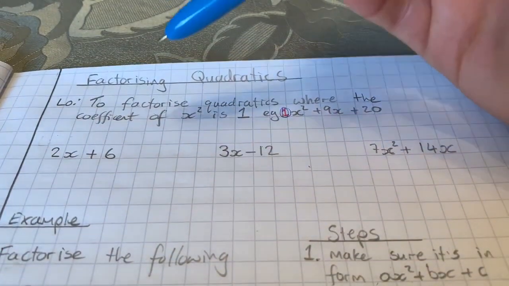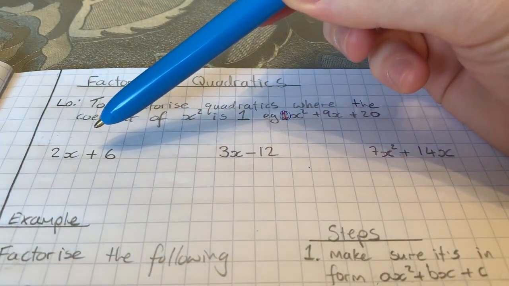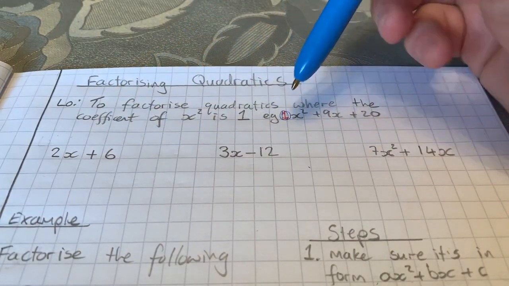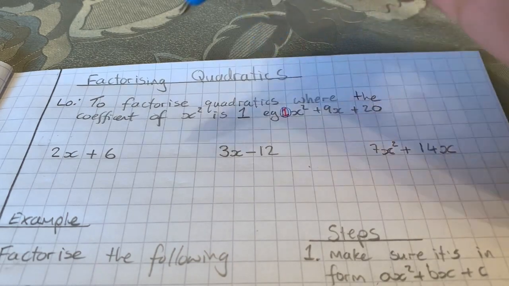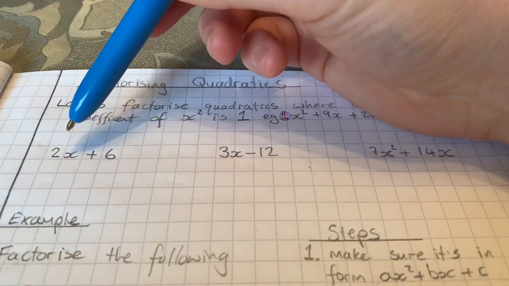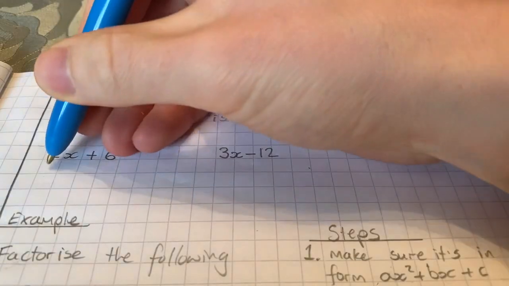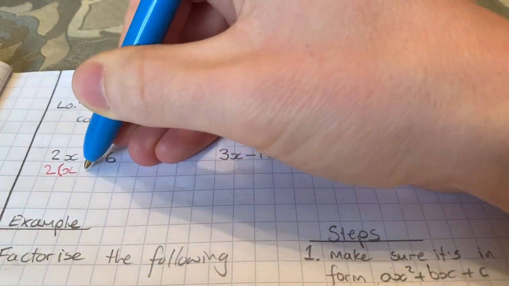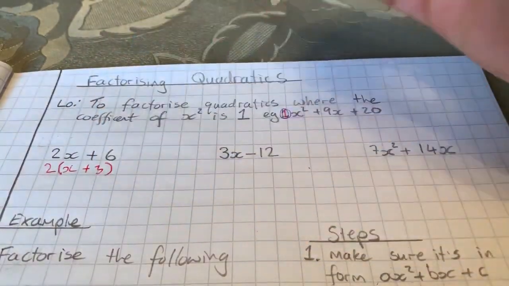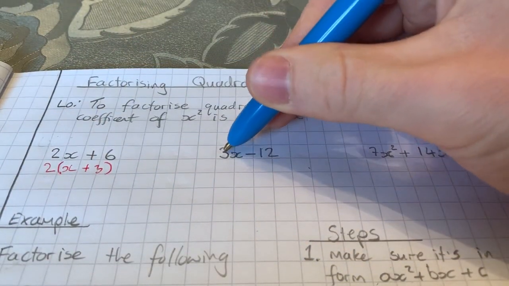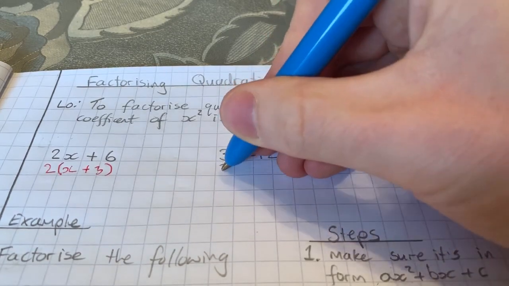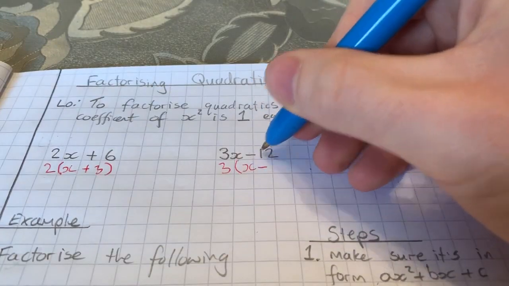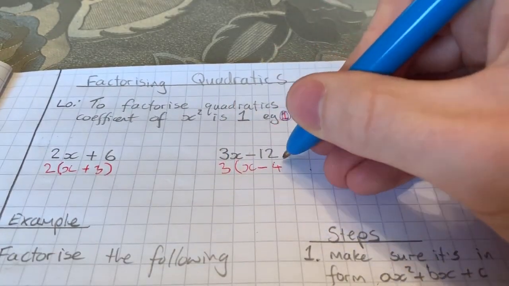So first of all, just to recap, if you're factorising a regular expression here, so this is into a single bracket, when it's quadratic, it goes into double. So when we've got a single bracket, what you'll do is you look for the common factor. So you should remember 2 is common in both of those. Then you get x plus 3. If we're doing this one here, 3x minus 12, 3 is common in both of those. And then we have x minus, well, 12 divided by 3 is 4.